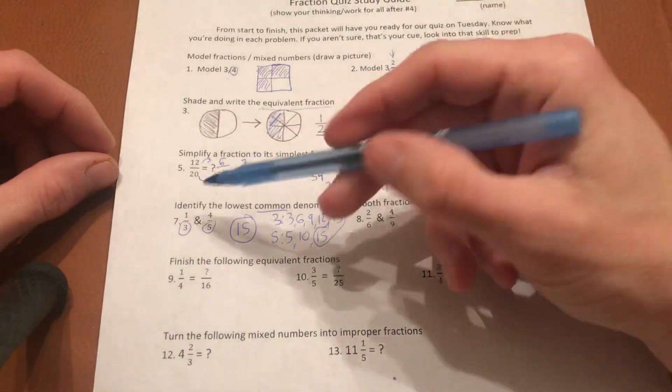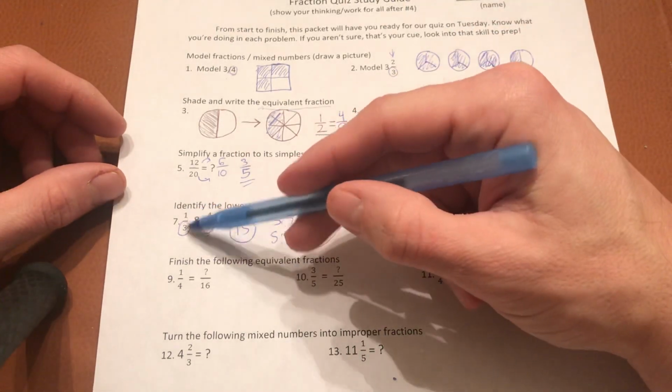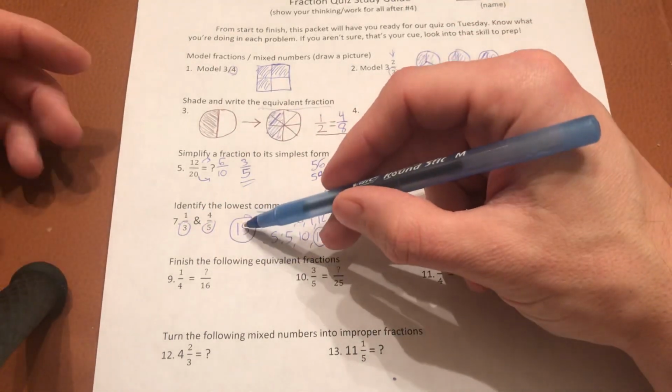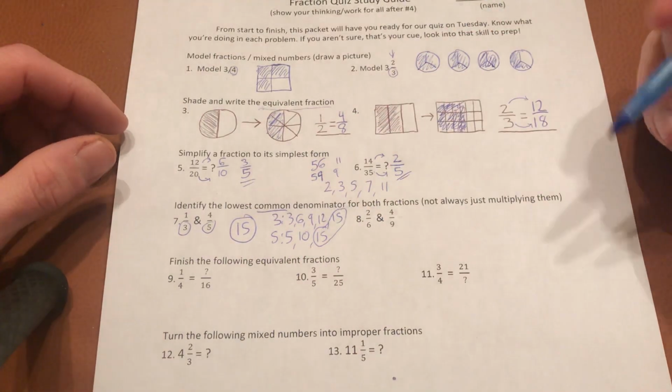Hopefully you realize, if I'm going to add these or do anything with them, I can't do it right now. I can't add a 3rd and 4/5. I'd have to turn them both into 15ths. And that skill is going to come up a little bit later.